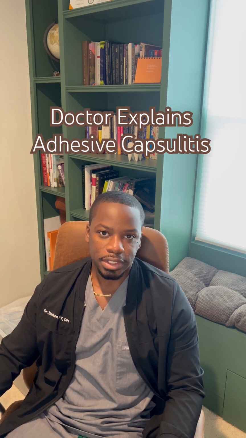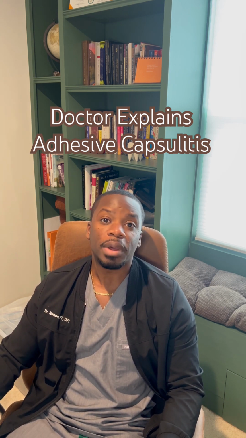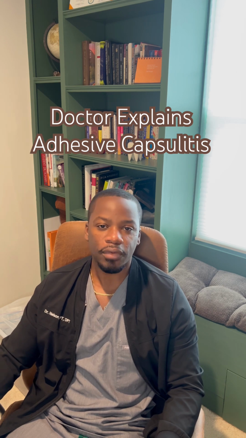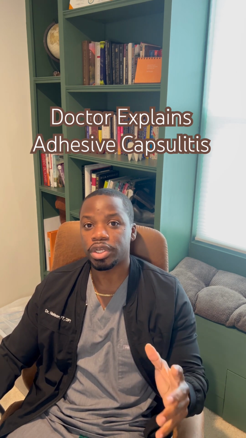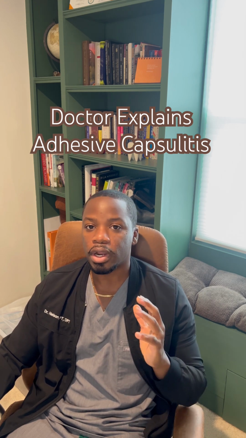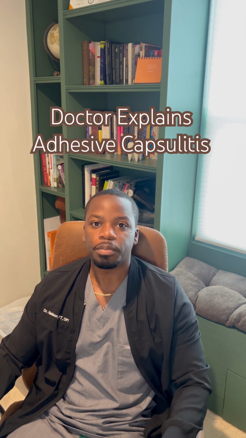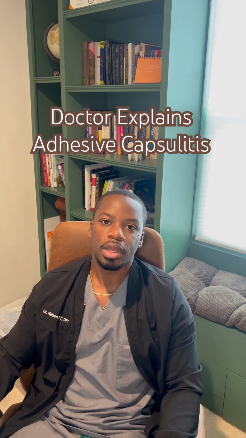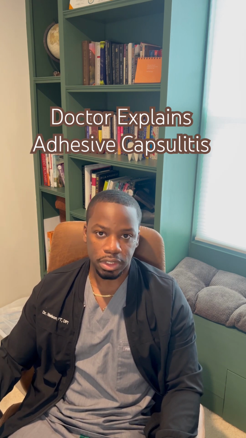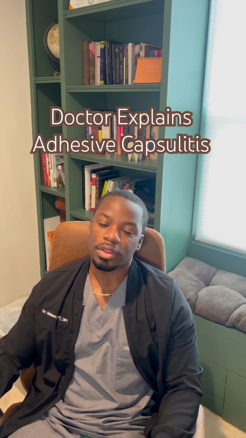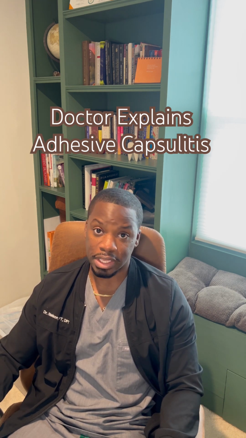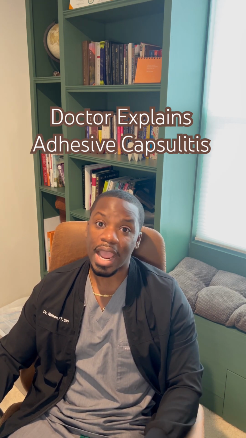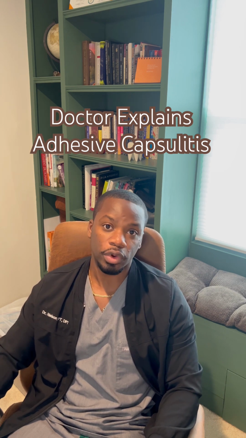The freezing stage now is when we start to see pain, right? They might have the mobility, but they start having pain with certain movements, whether that's reaching over their shoulders, doing their hair, anything that requires mobility of their shoulder. The third stage is the frozen stage, and that is when the pain might have subsided, but they're completely limited with motion. They can barely move their arm in any direction. That's when it's really, really frozen.